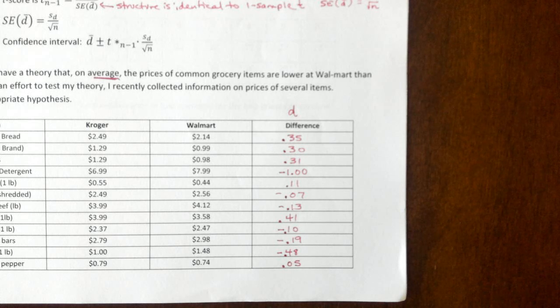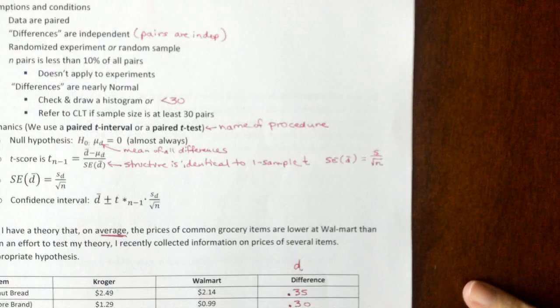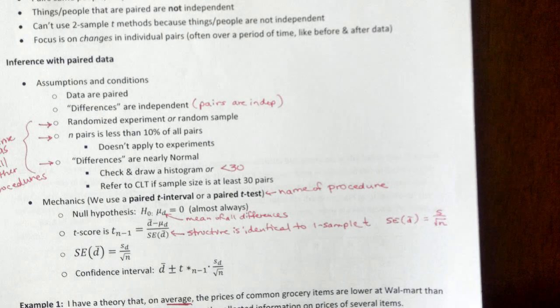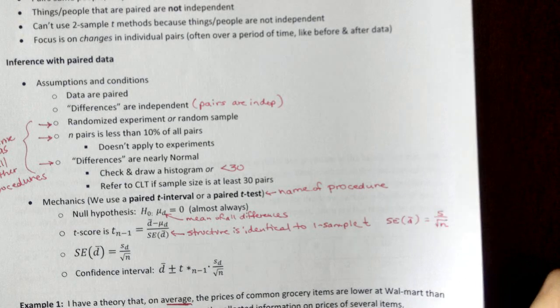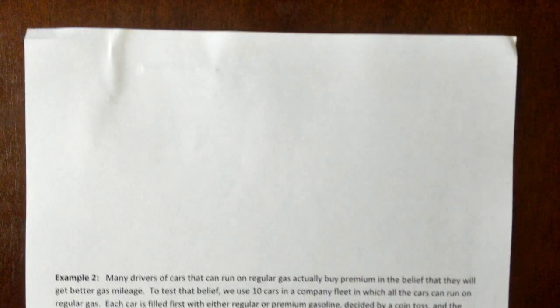Okay, so I need some space now to write hypotheses and check some conditions. So let's flip over to the next page where we have some space to do that. If I can get my papers apart.